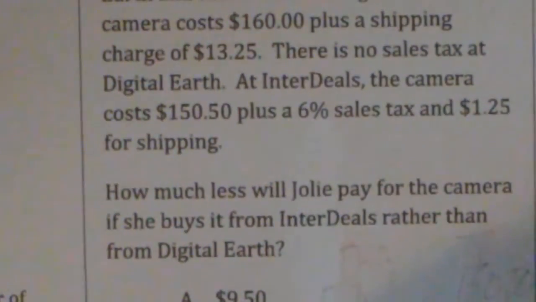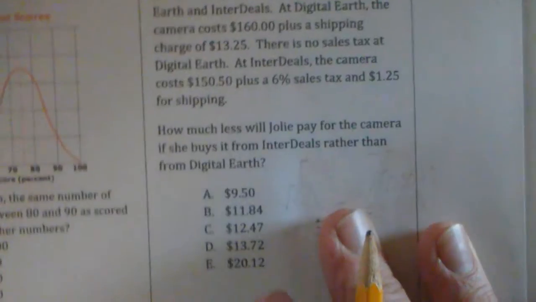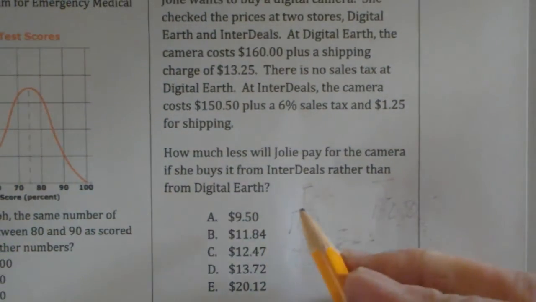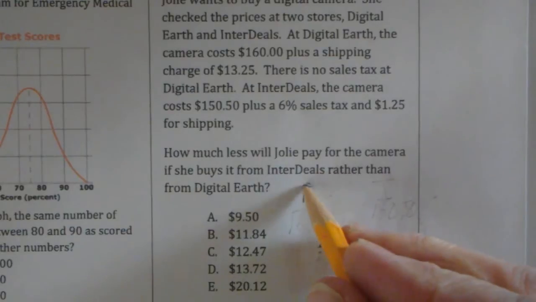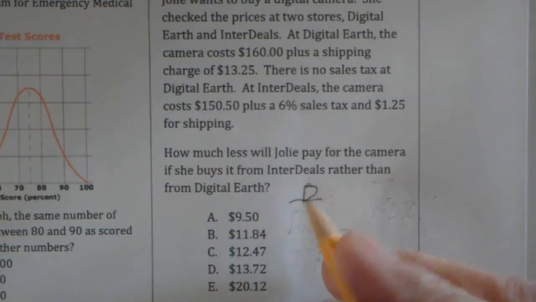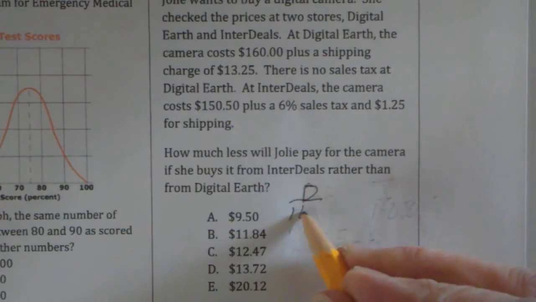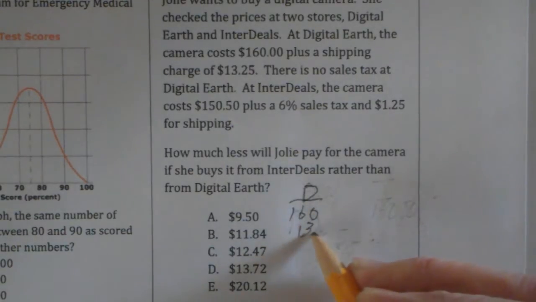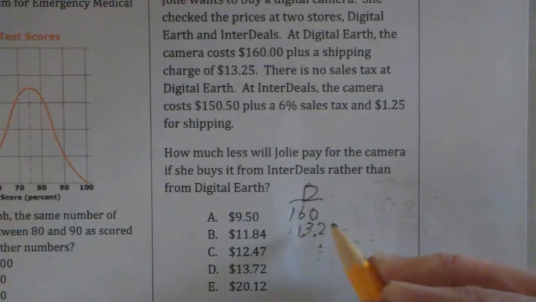Okay, so I got a paper version here. Okay, so we're going to do first the Digital Earth. Digital Earth had $160 plus $13.25 shipping charge.